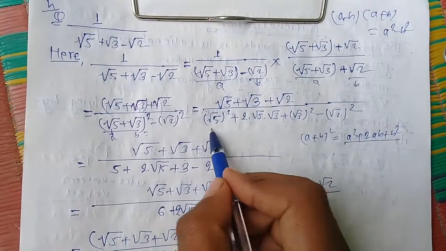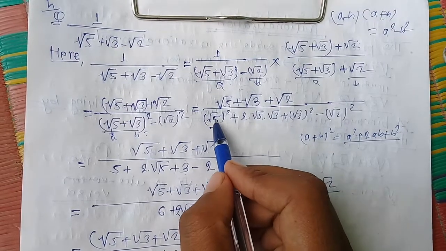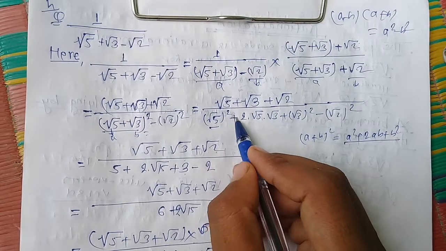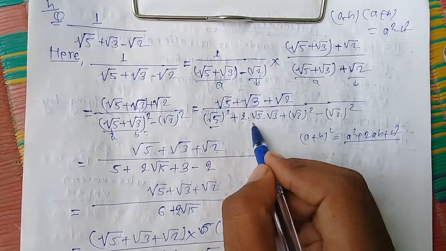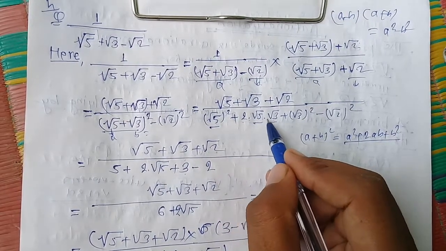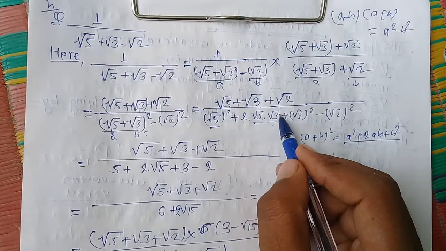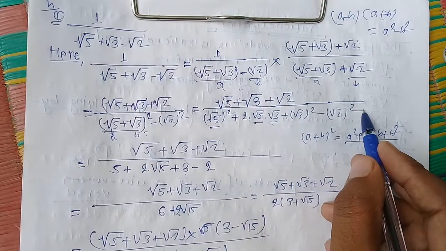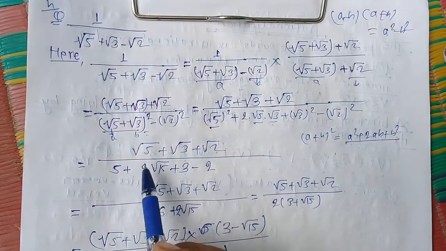Now put this in the same way. So root 5 square plus 2 root 5 root 3 plus root 3 whole square minus root 2 square. So this is the same.